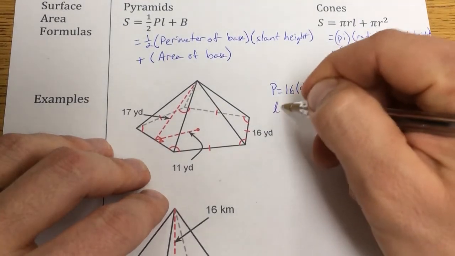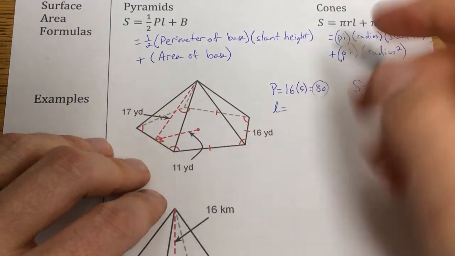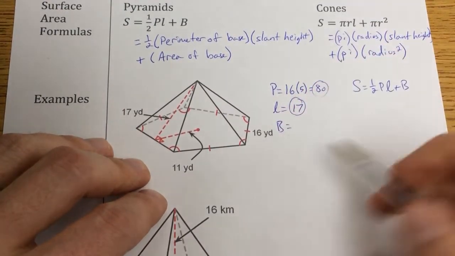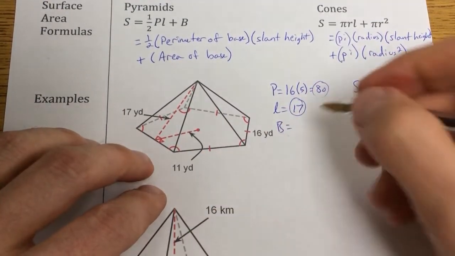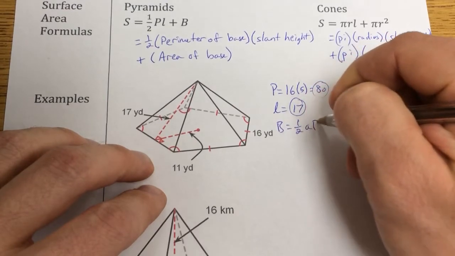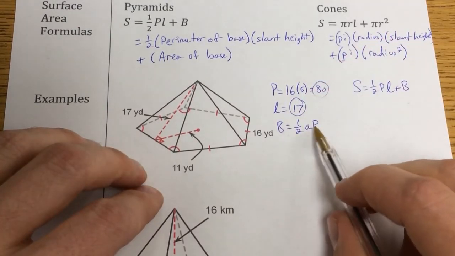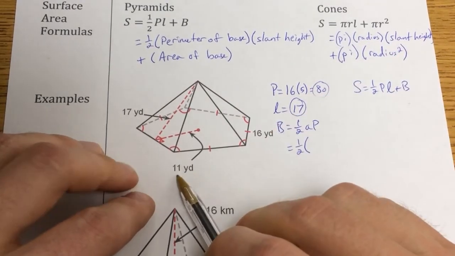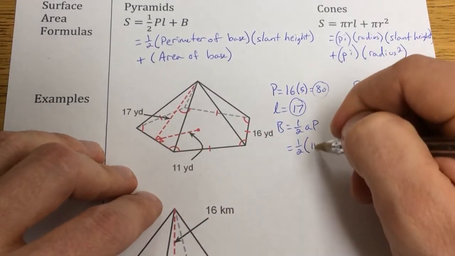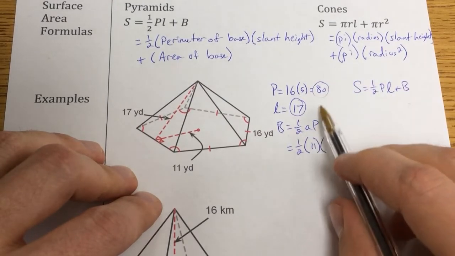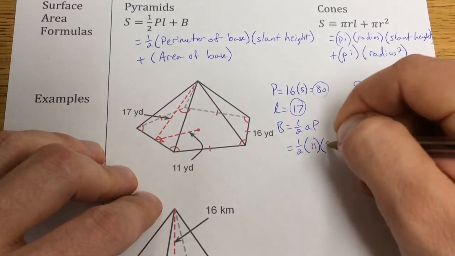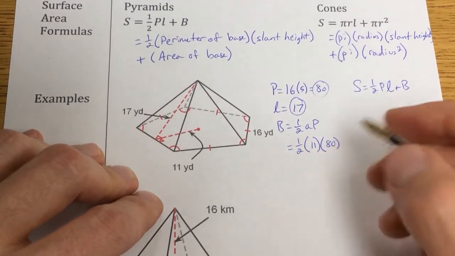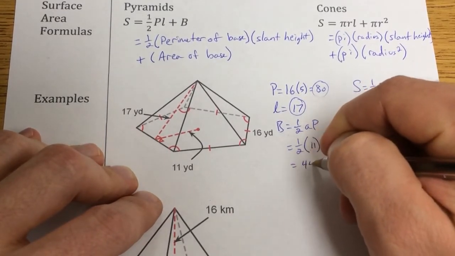And then my slant height, they give it to me here, is 17. So got that. And then B is the area of my base. I need to find the area of a regular pentagon here with 1/2 AP. Again, 1/2 apothem times the perimeter. So 1/2 my apothem is given to me again, 11. And then the perimeter of my base, I already found it up there, it was 80. 1/2 times 11 is 5.5. 5.5 times 80 is 440.